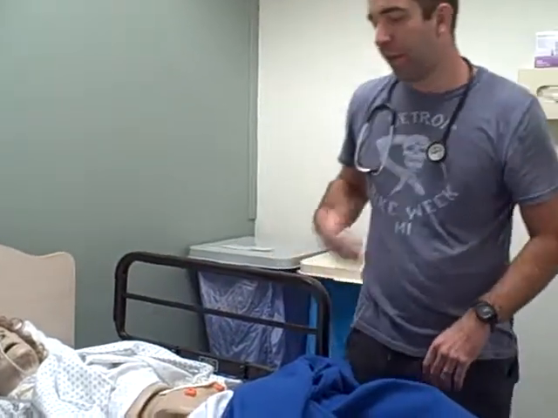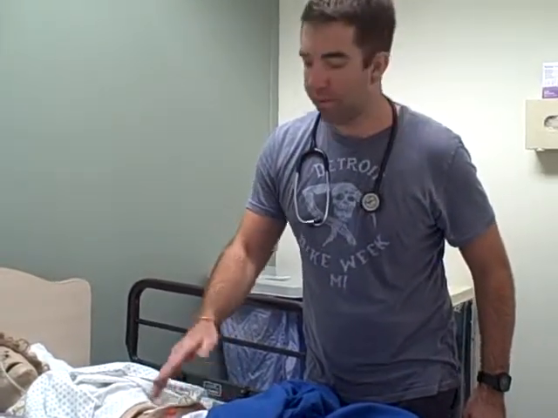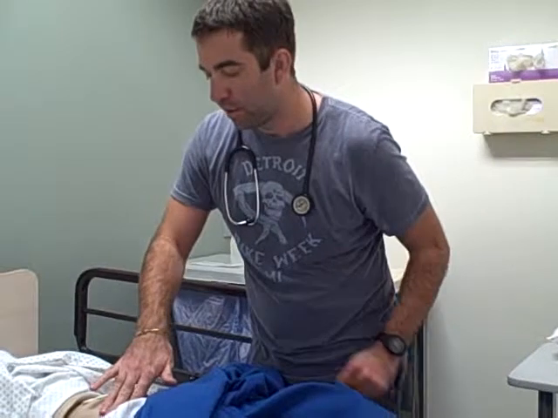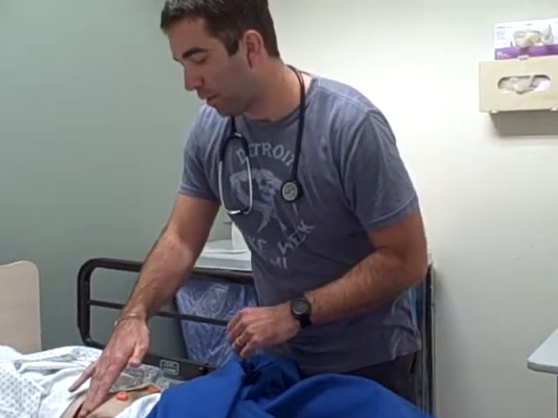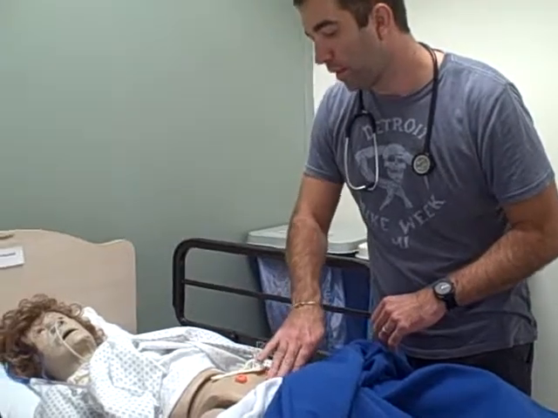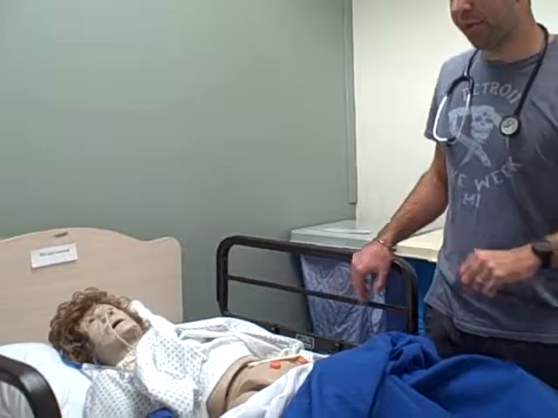Next thing I want to do is lightly palpate the abdominal area, and you don't want to go real deep because that could upset the bowel. So palpate each area again, following the large intestine. That was the rectum. Okay, and that is it. So I did my four different things with the abdominal assessment.